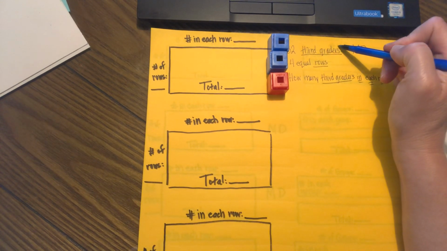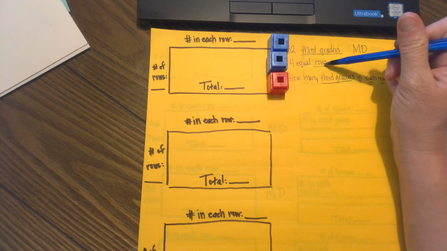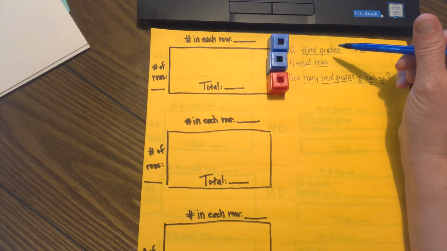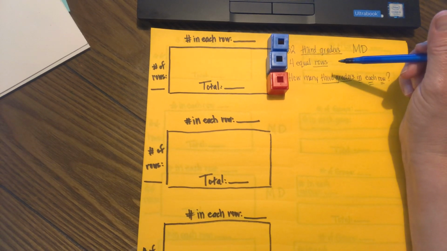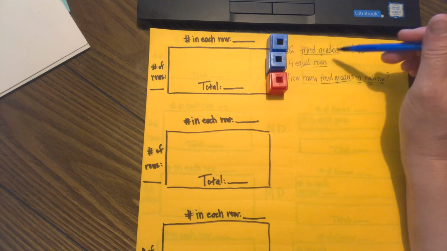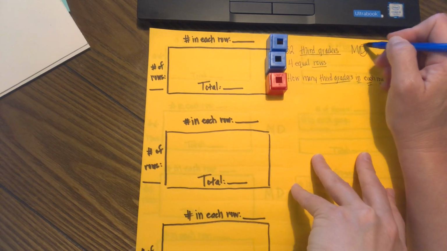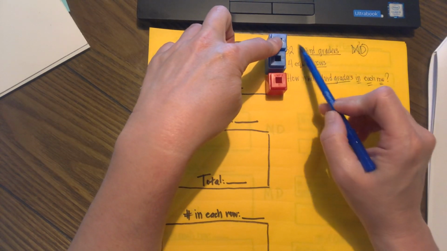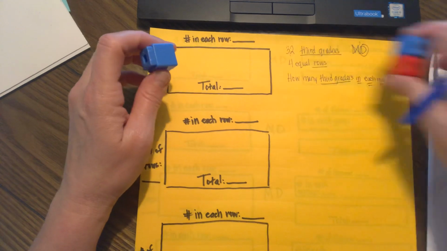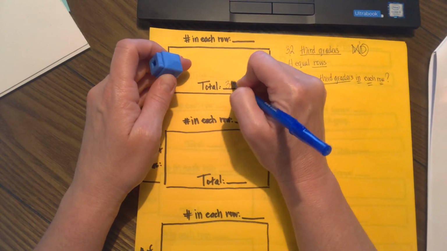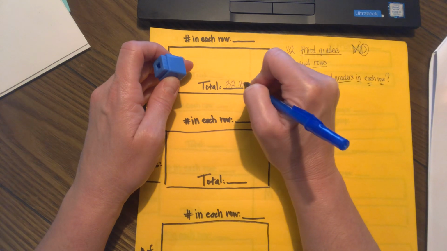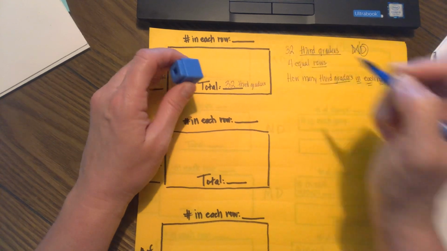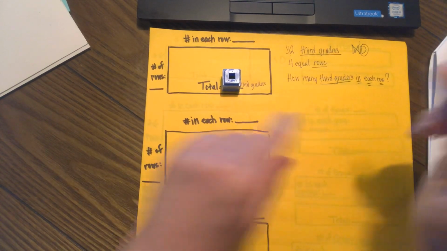So if there are 32 third graders and we put them in 4 equal rows, will there be more than 32 in each row or less than 32 in each row? Well, since there were only 32, I'm going to go with less, which means the total number of third graders in this story is 32. That's all there were. There were not more third graders. So 32 third graders, and they were in 4 equal rows.